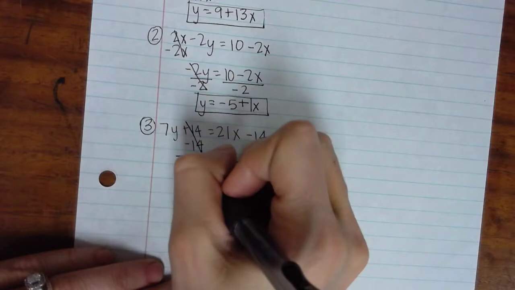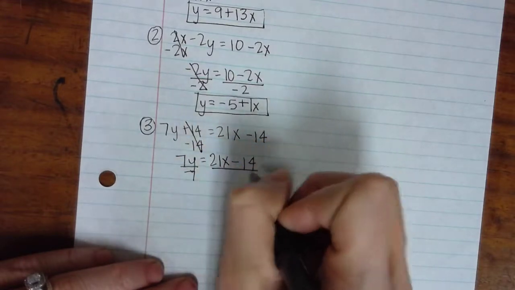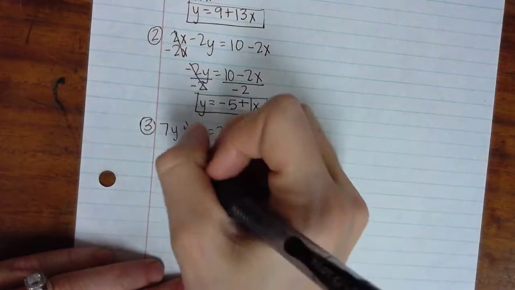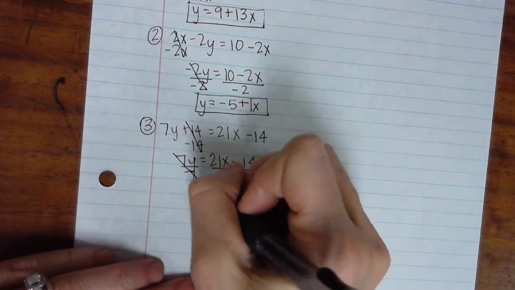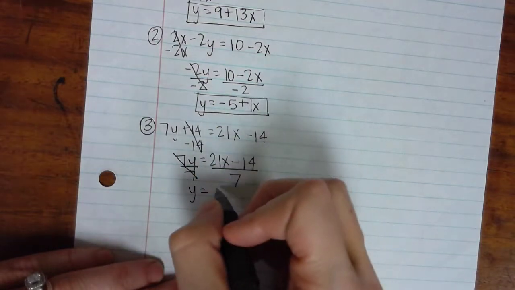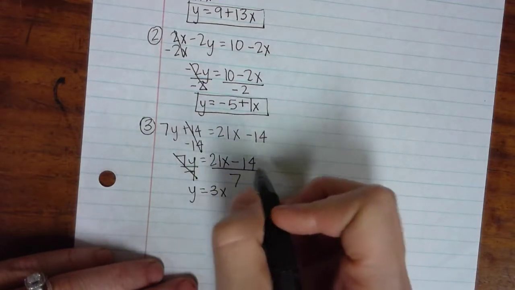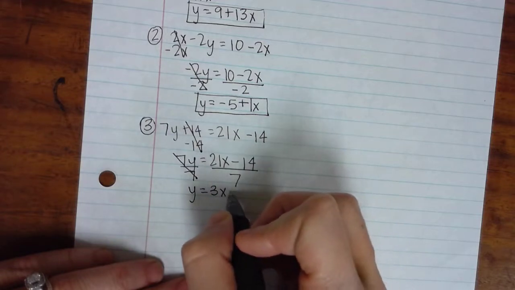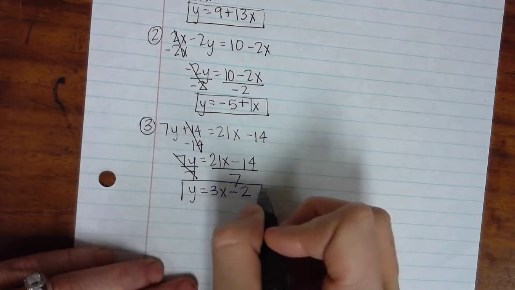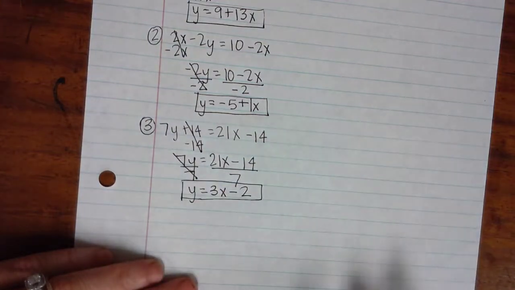Then I need to divide by 7. So I'll divide everything by 7. And I'll have y equals 21 divided by 7 is going to be a 3x. And negative 14 divided by 7 is negative 2. So that's my final answer.